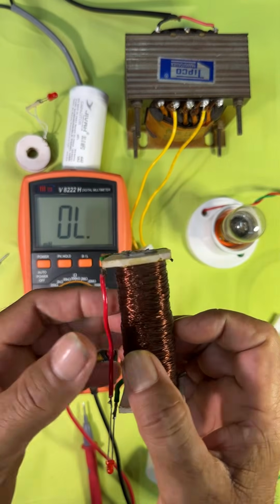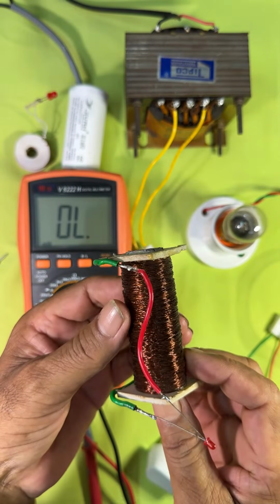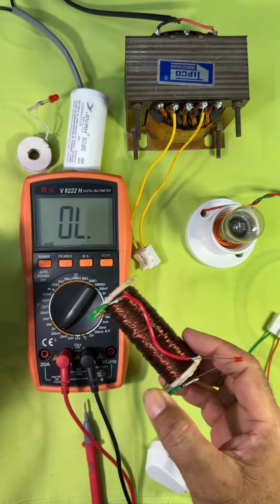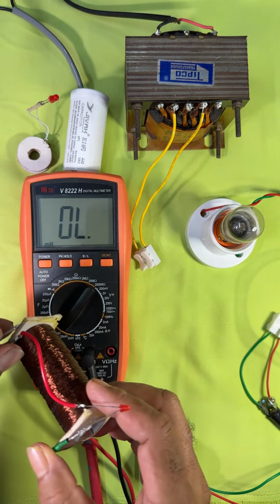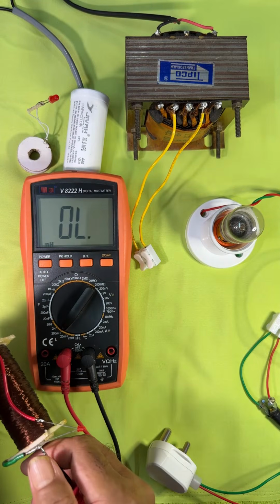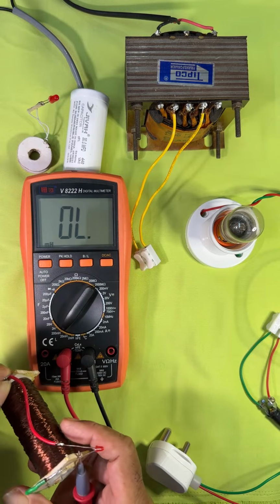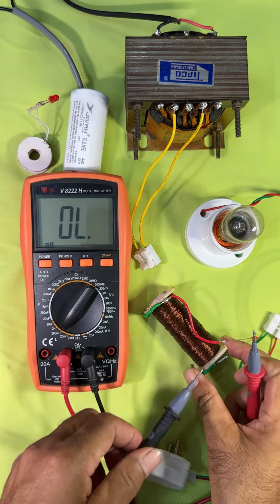I do have another small thin wire coil, it is a solenoid rather. Now let us measure again what is the value without the iron core. Let me check what it shows.